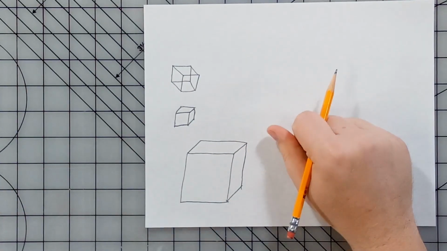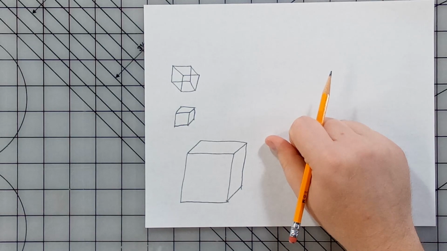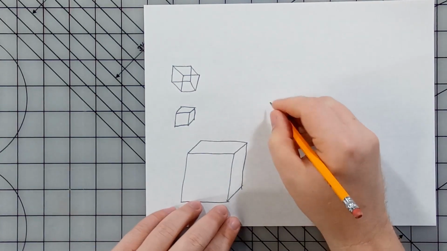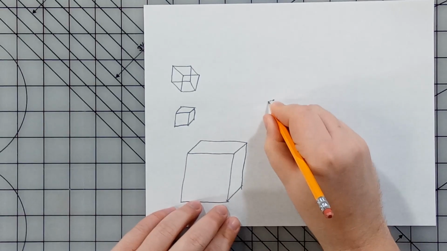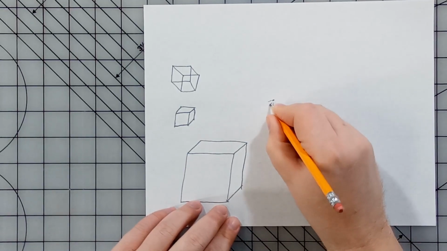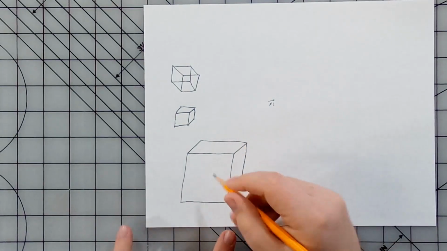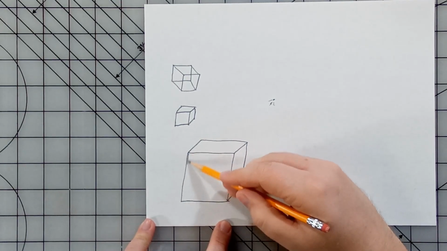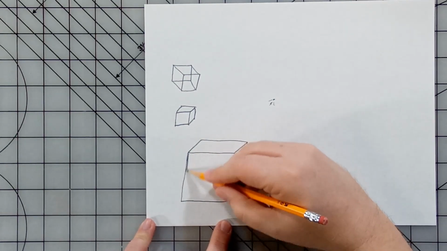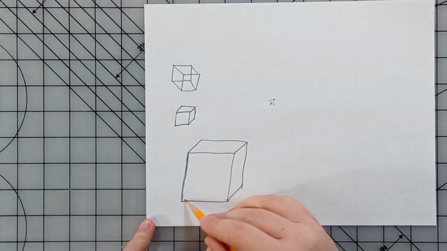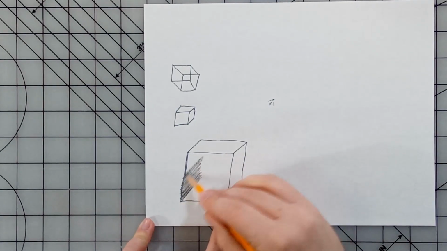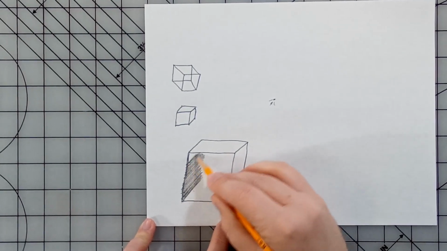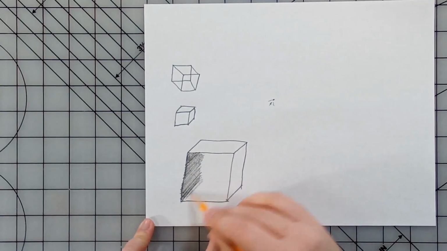Okay, so let's try creating shadows. I mean, let's see. Try to think about it in real life. Let's say I had a light back here. That's a terrible representation of light, but it's okay. So this side would be shadowy, right? Maybe I could speed this up in editing if I can figure out how to do that.